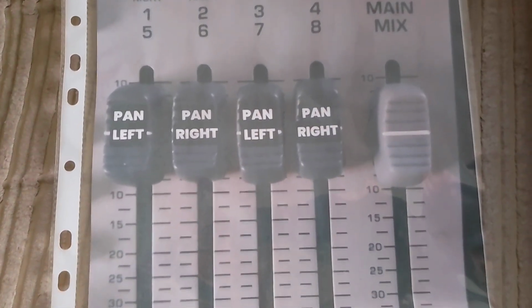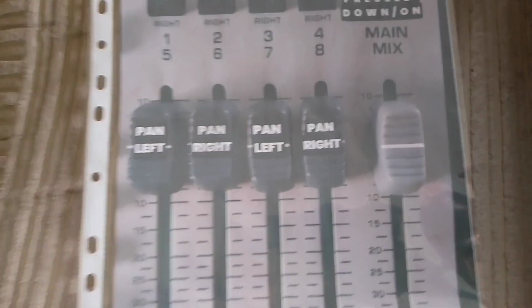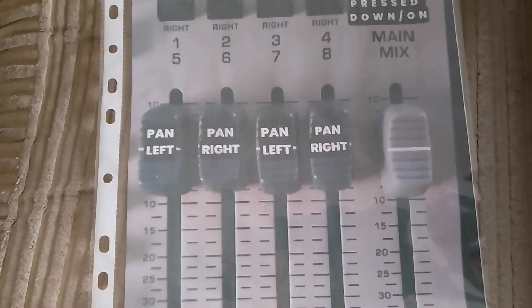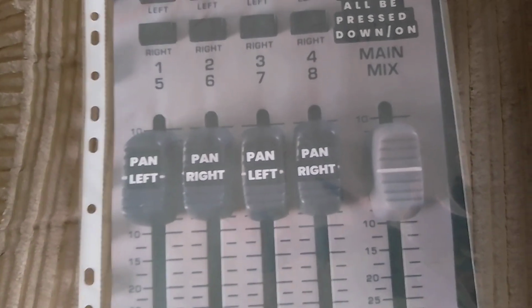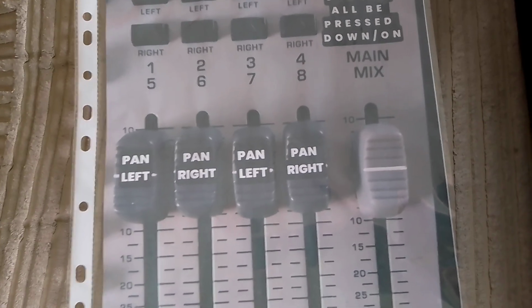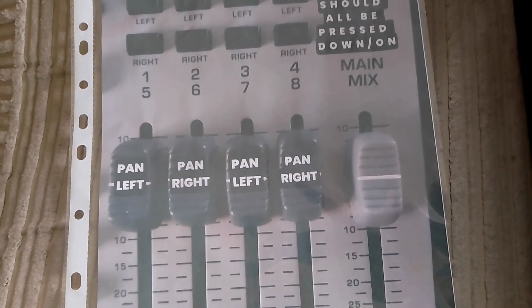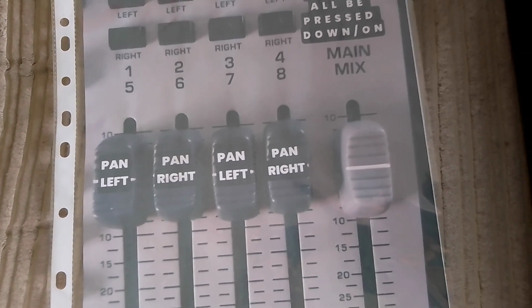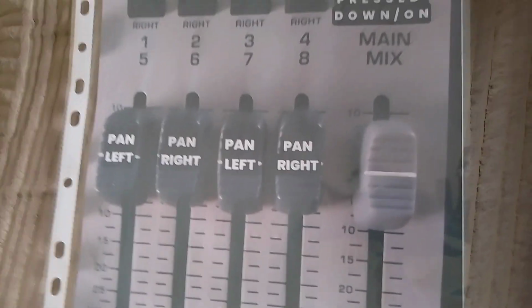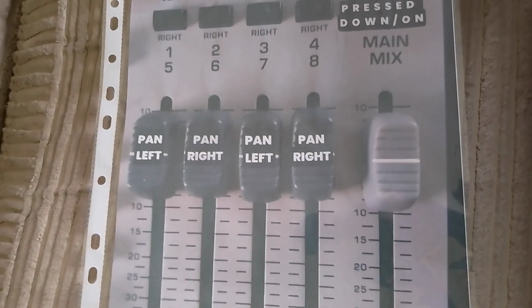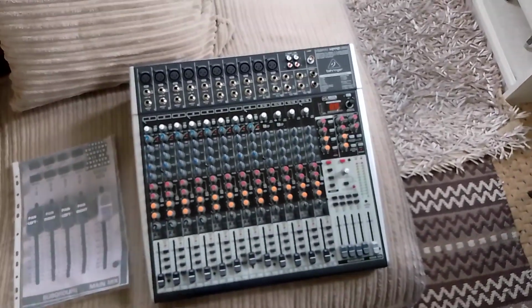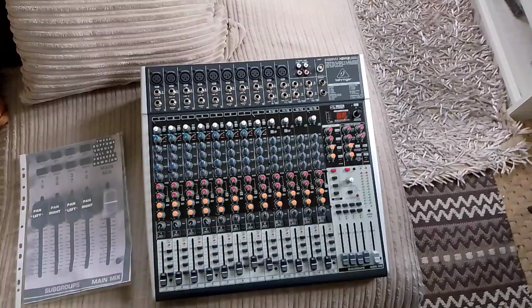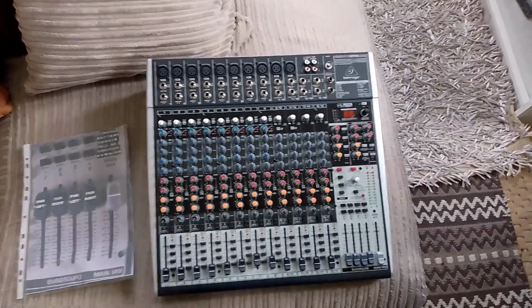If you're sending any signals into 2 and 6, make sure that you pan the pan control on any of those channels hard right. And then if you're sending any signals from any channels into group 3 and 7, make sure that you pan the pan control on those channels hard left. And if you're sending any signals to subgroup 4 and 8, just make sure that you pan any of those channels hard right. I know it seems a bit back to front, but if you do that, the sound will come out of both of your PA speakers and it will come out nice and clear as well.